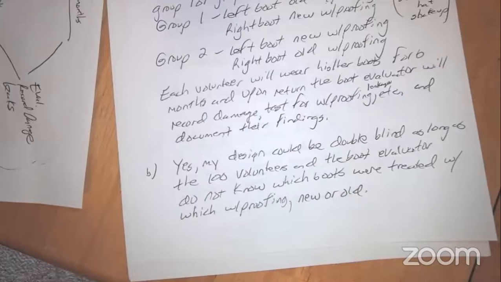What my students sometimes get confused about is, well, who knows what's going on then, Mr. Murphy? Who really knows? And I like to say, well, there's a third person. There's the person in charge of the experiment, the person in charge of waterproofing for the company. So there's a third person who knows exactly what each one of those 100 volunteers got.